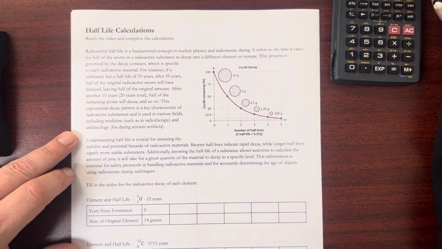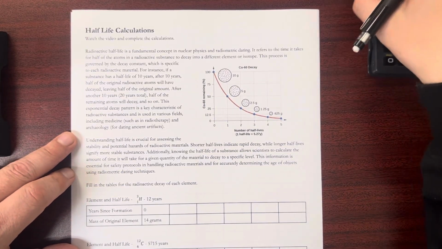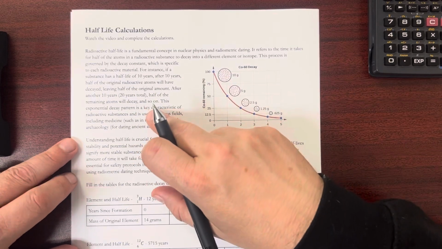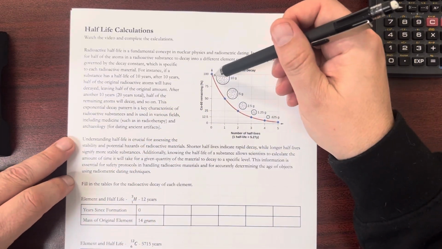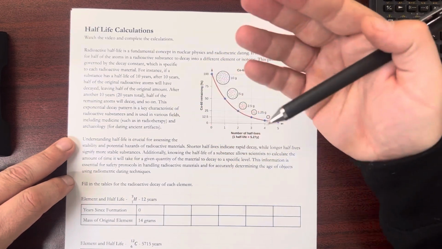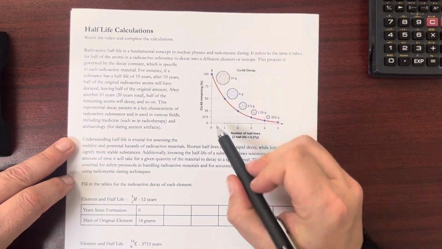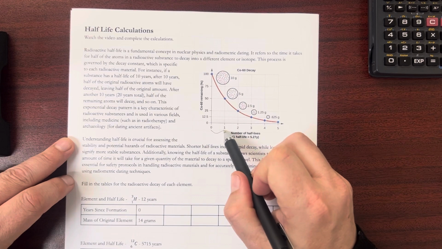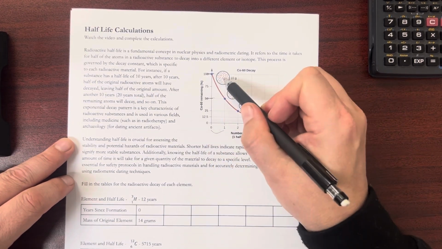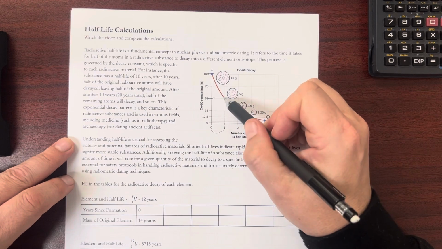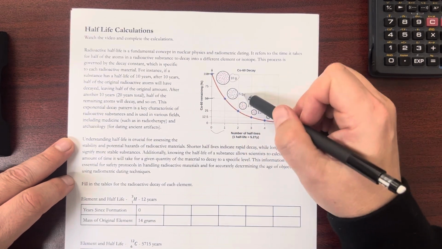Hello, today I'm going to go over half-life calculations, and it talks about half-life and radioactivity here. The thing that we want to see is that half-life is just a time period for an element, and after one half-life, half of that element has changed into something else. So we only have half the original.